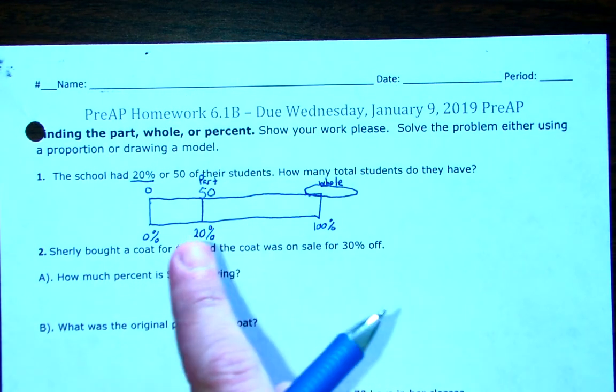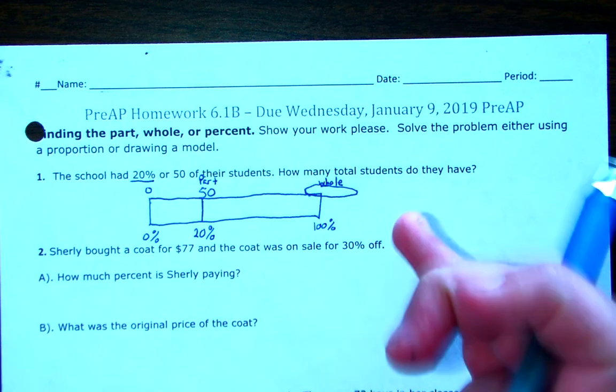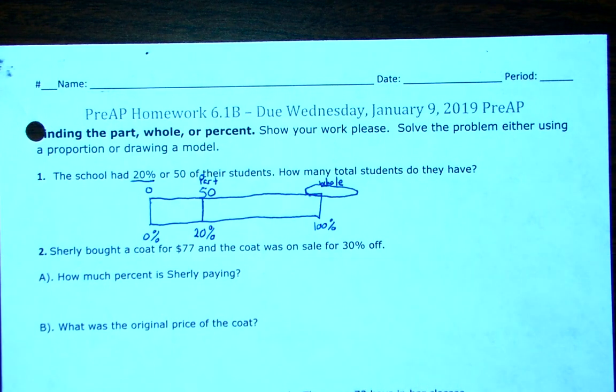Well, look at that. We have our percent bar set up. You now have to figure out your scale factor, and you can solve number 1. Okay, so again, number 1 is set up for you. You need to go ahead and solve it.